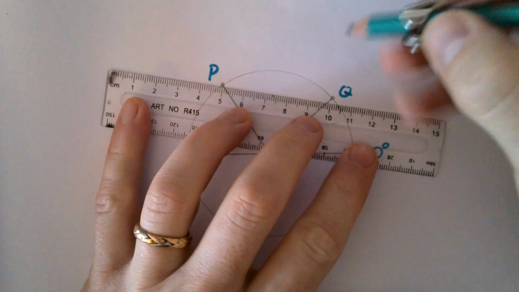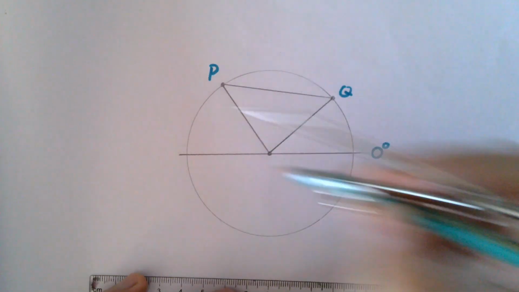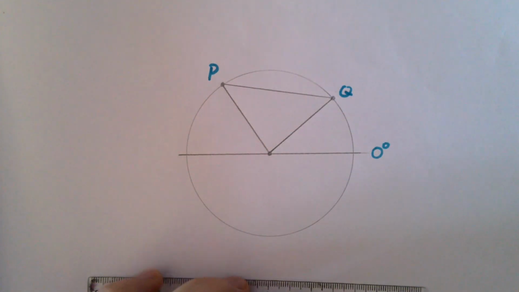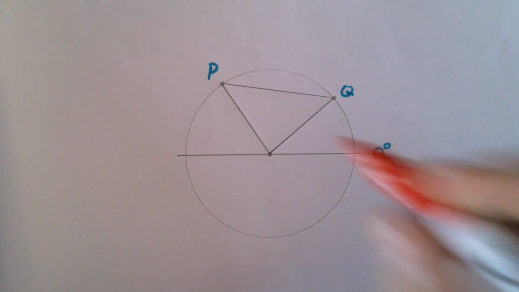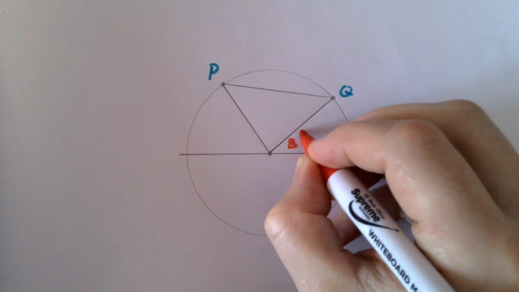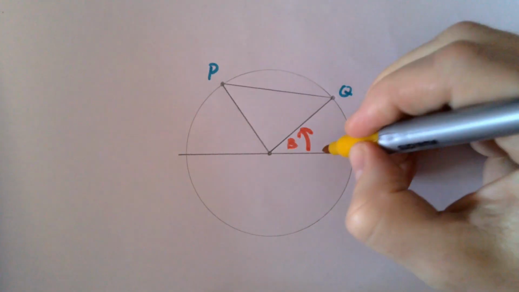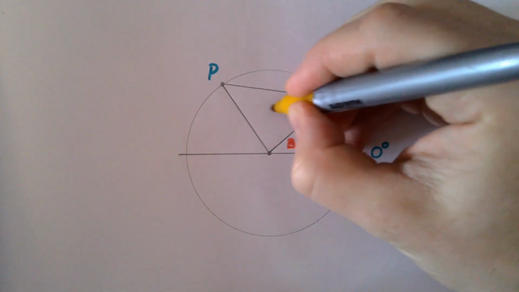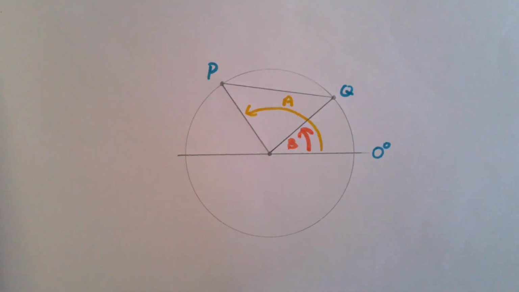Next, I'm going to connect P to Q, and we should see there that we have a nice little triangle. This doesn't have to be flat or level or anything like that. Lastly, all we're going to do is label in some angles. I'm going to call this angle in here angle B. And then on the outside of that, going from 0 as well, all the way to here, I'm going to call that angle A. So I've got angle A and angle B.